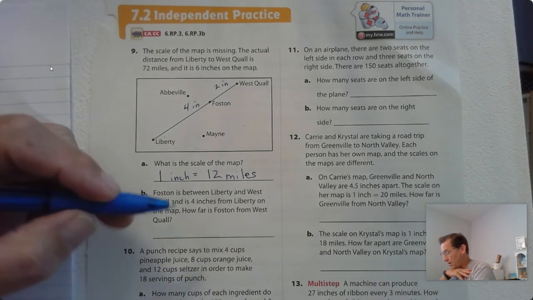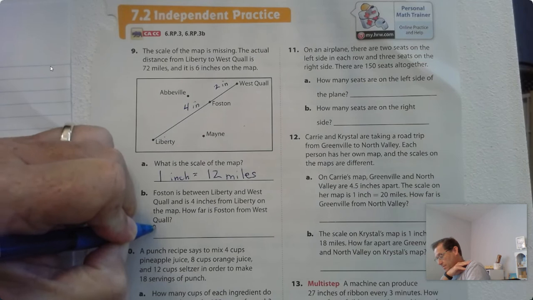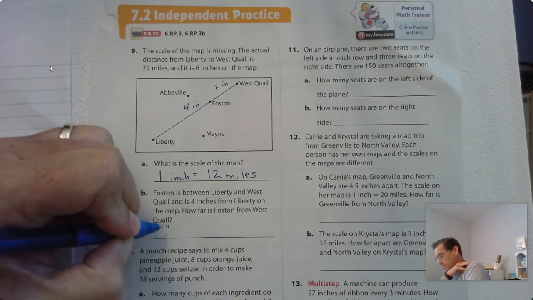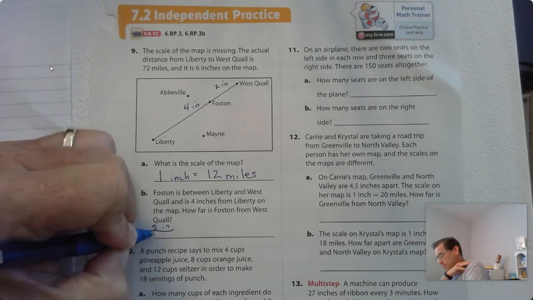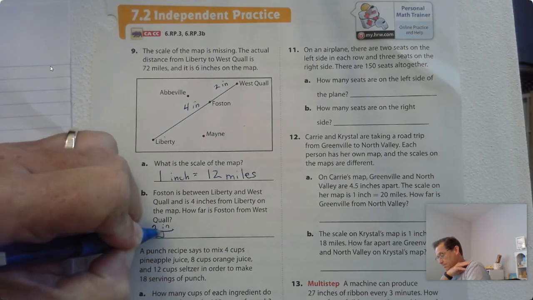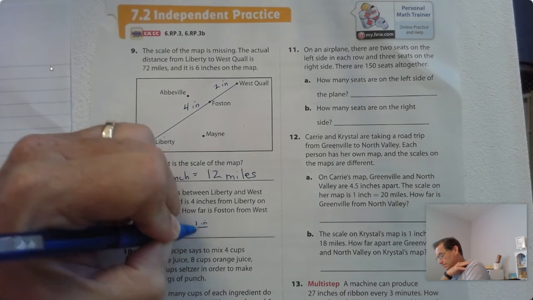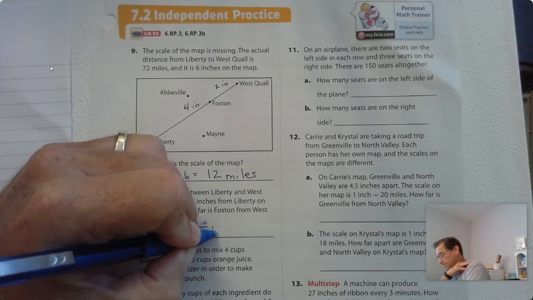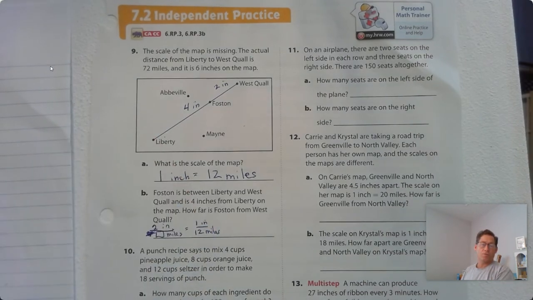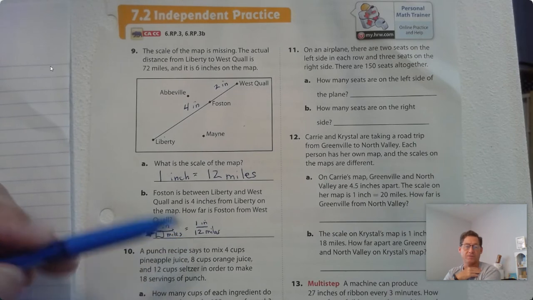All right, so how far is Foston from West Qual? We know our rate is 1 inch gives us 12 miles.